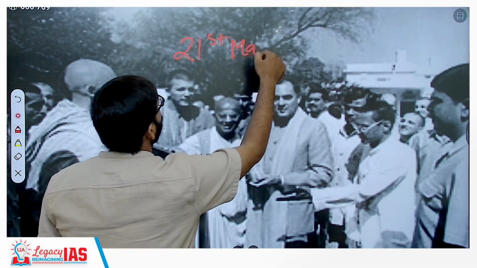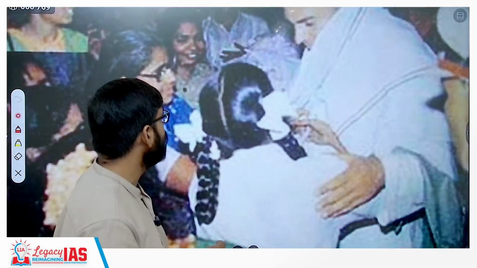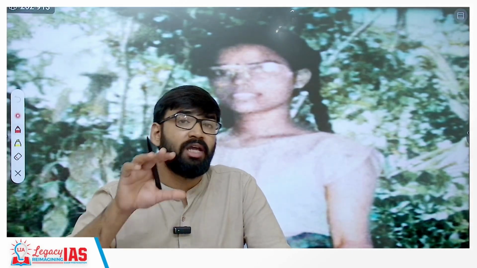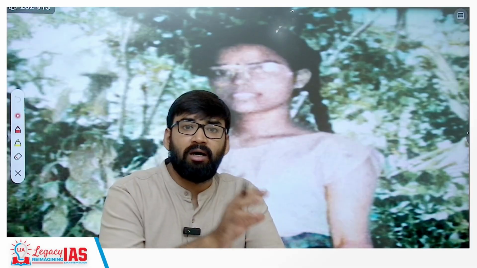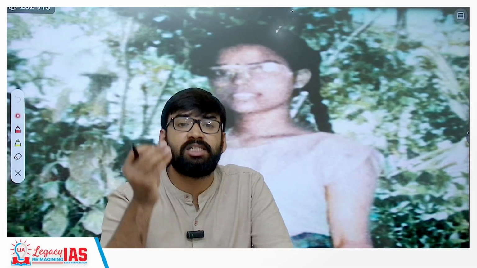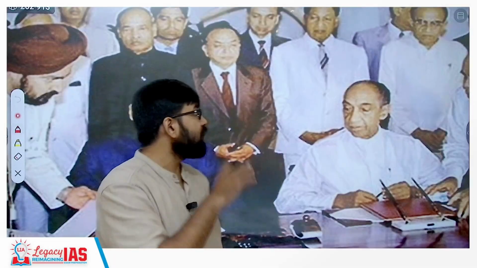That is why LTTE leader Prabhakaran was very furious with Rajiv Gandhi. And finally, on 21st May 1991, during an election rally, as you can see here, at Sriperumbudur in Tamil Nadu, a 22-year-old LTTE suicide bomber, remember this, named Kalaivani Rajaratnam, blew herself up, and Rajiv Gandhi and 15 others died in this.